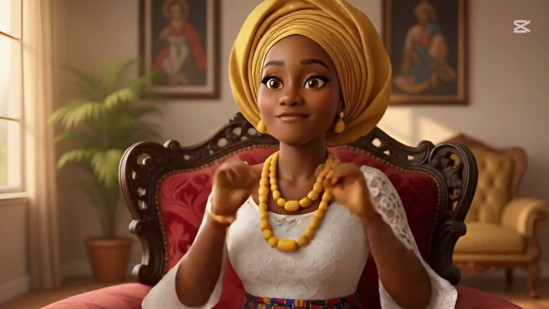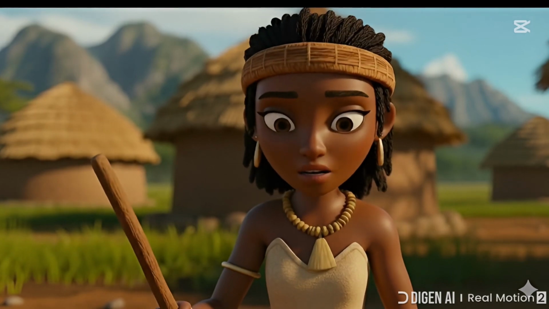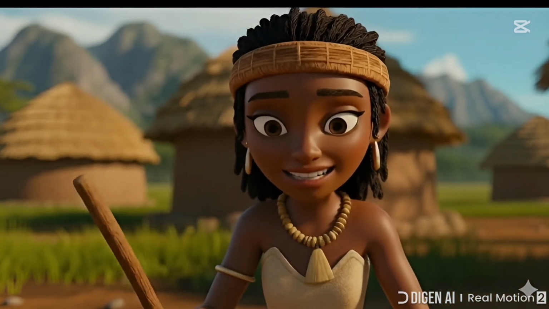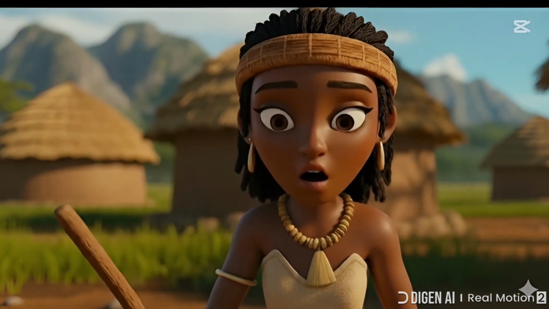Today we're having an adventure. Start your character journey, ready to make your art move. It's easy with Digen's real motion.